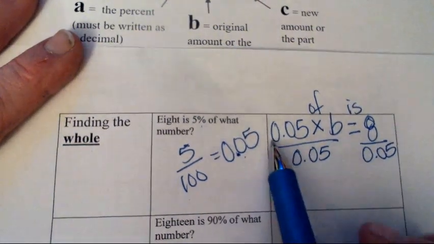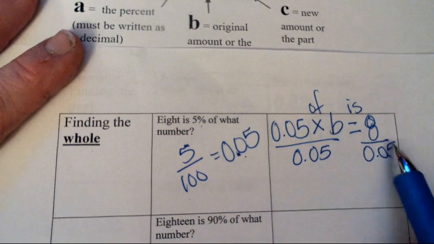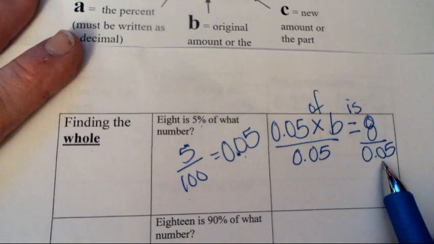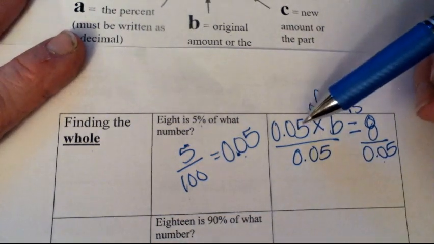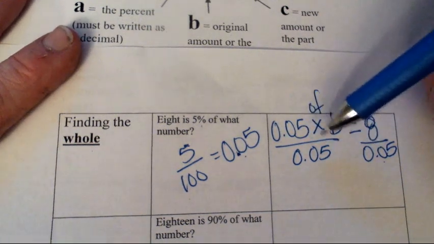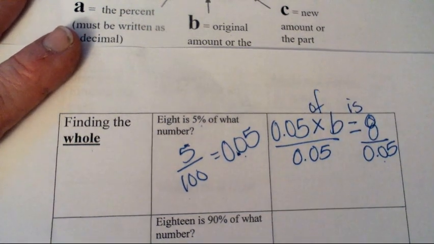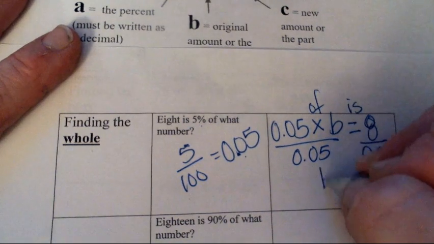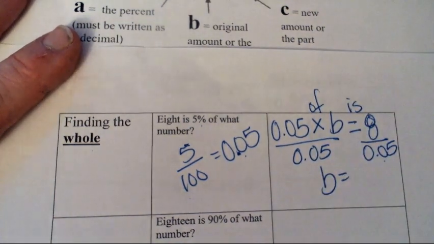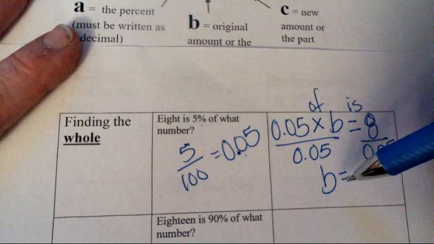So here's how you show it. We draw a line. Divide this whole side by 0.05. Divide this side by 0.05. What that does is 5 hundredths divided by 5 hundredths is 1. If we divide anything by itself, we get 1. So we have 1B. That's all we have there. And basically, we just solve for B on that side.